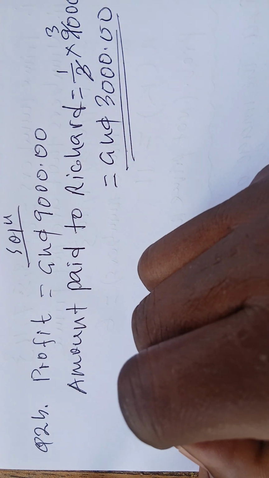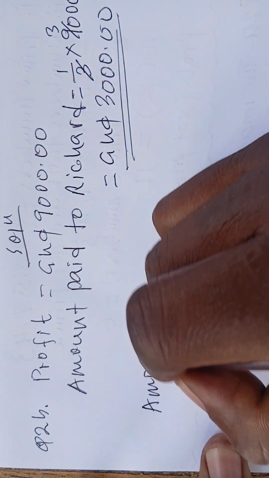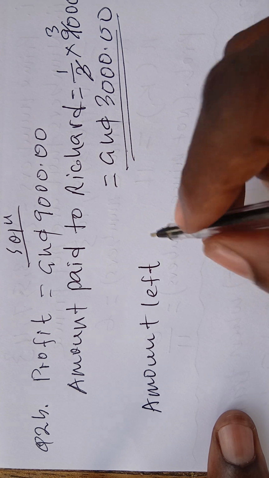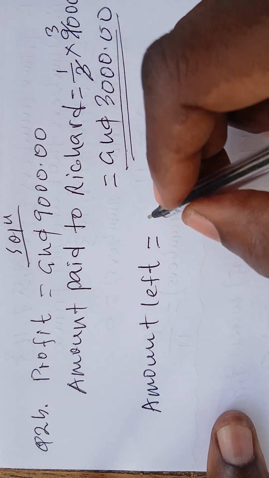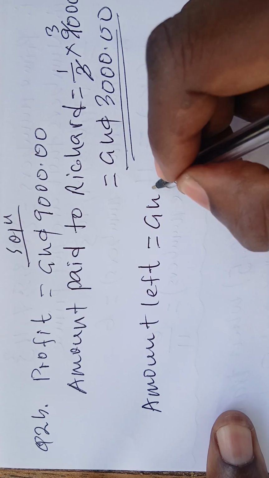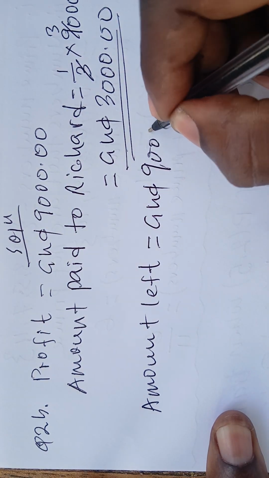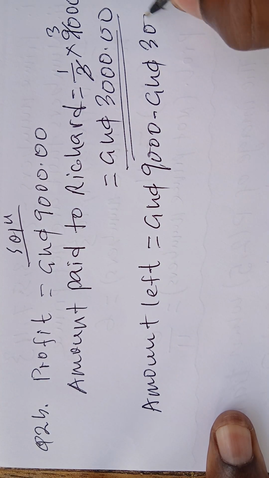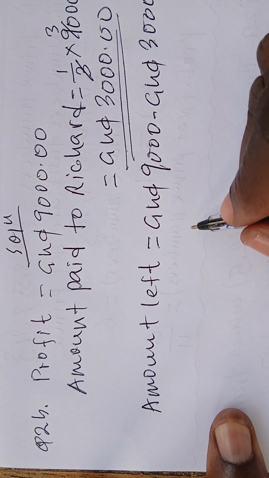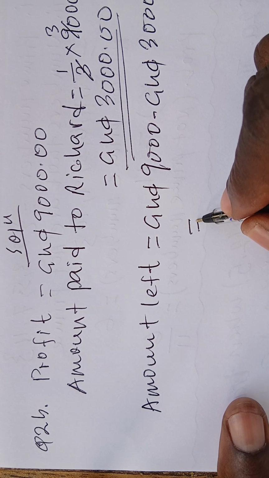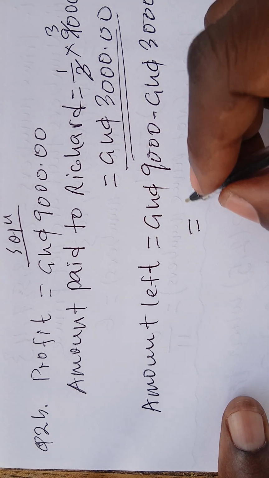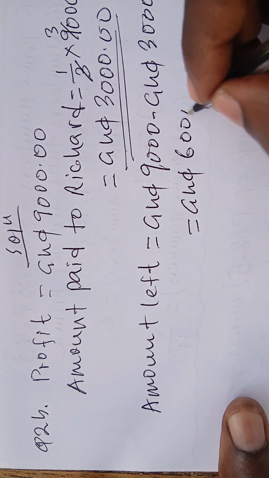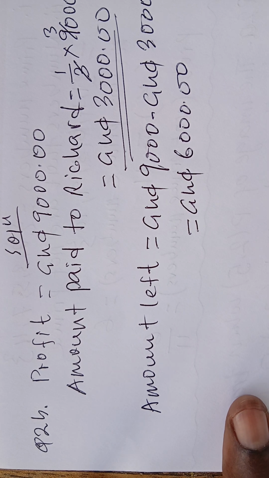So amount left to be shared will be equal to the total profit 9,000 minus what Richard was paid, 3,000. This will give us 6,000 Ghana cedis to be shared among the two of them.